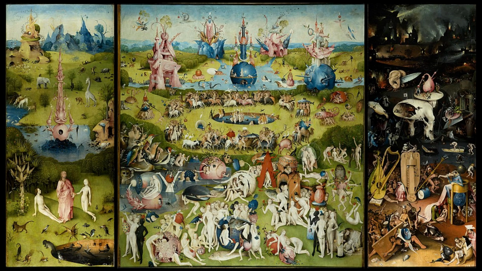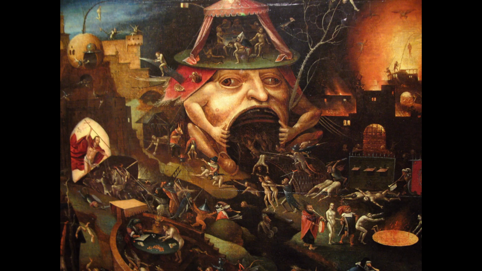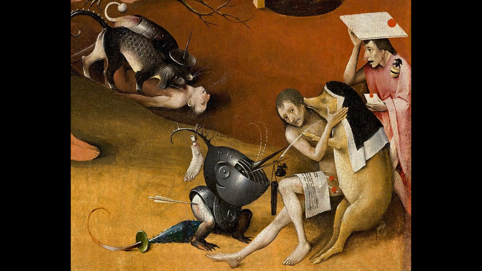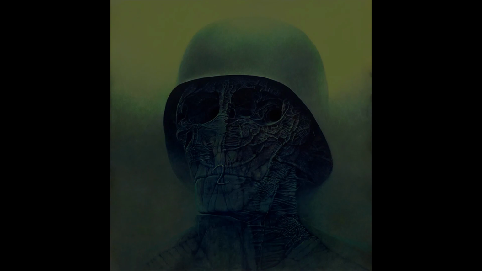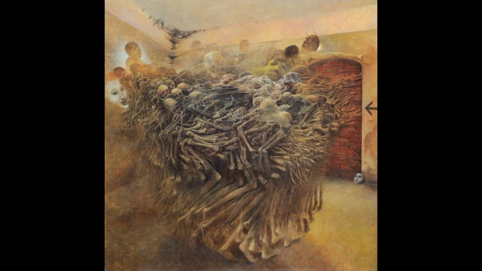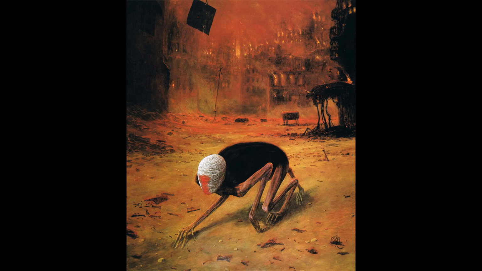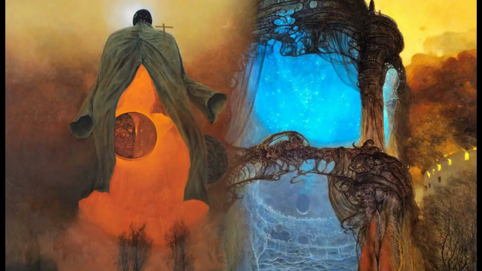Hieronymus Bosch's The Garden of Earthly Delights. While not specifically grimdark, Bosch's surreal and dark imagery in this triptych painting explores themes of sin, temptation, and moral decay. It presents a vivid and at times disturbing portrayal of the human condition. Zdzisław Beksiński. Beksiński's surreal and often nightmarish paintings often feature haunting landscapes, dystopian worlds, and eerie otherworldly beings. His dark apocalyptic visions evoke a sense of foreboding and despair.